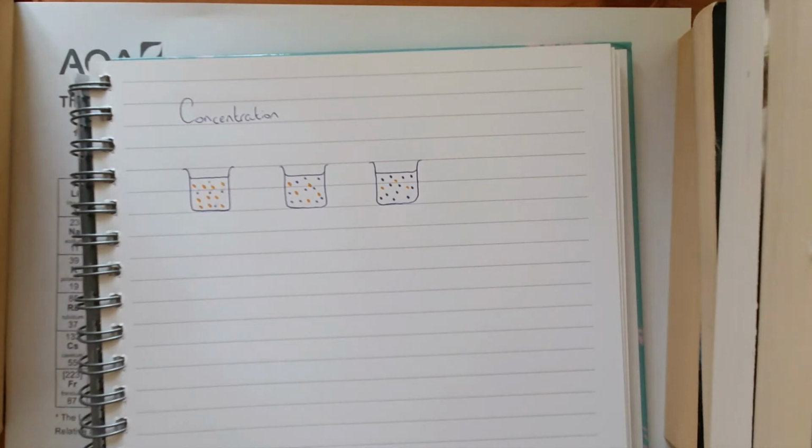Now, because this is a chemistry topic that has lots of maths in it, we need to know an equation in order to work out the concentration. So to work out the concentration of my orange squash, I'd need to know two things. I'd need to know how much of the solute, the orange squash, I put in, and how much liquid I've got overall.